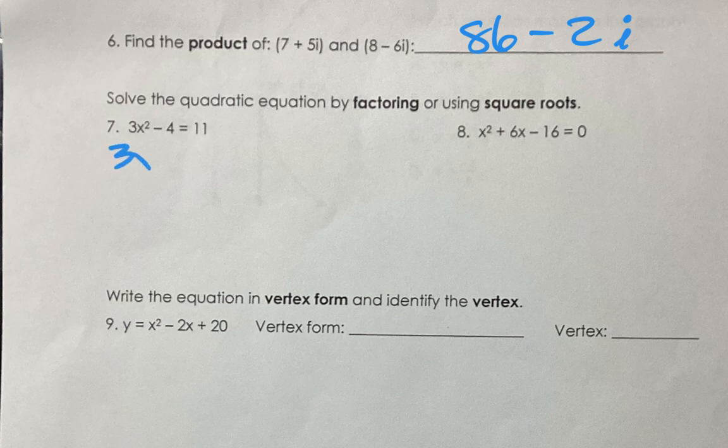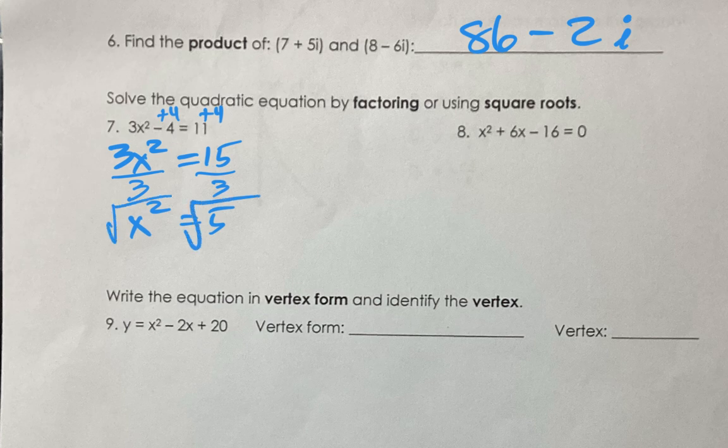All right, so we should have enough room to do this. So we have 3x squared. I'm going to add 4 to both sides, so that should equal 15. Plus 4 plus 4. I'm isolating x squared, so I'm going to divide each side by 3, and I find that x squared equals 5. When I take the square root, I find that x equals positive or negative square root of 5, because there are no perfect squares there. Let me draw a box around it.